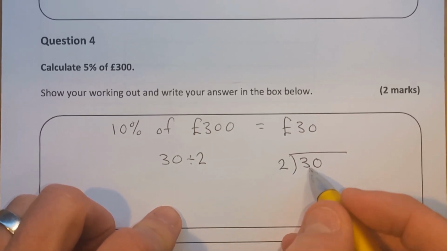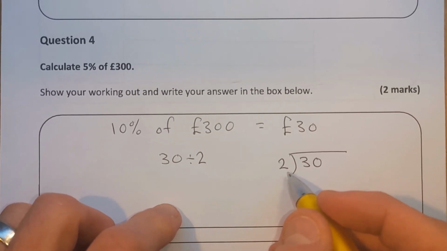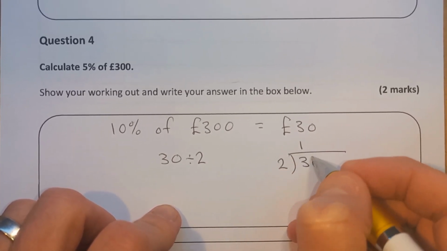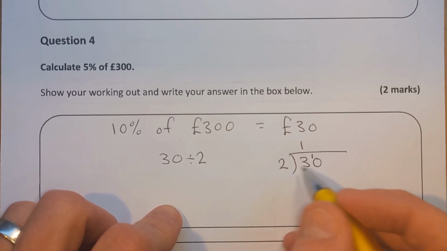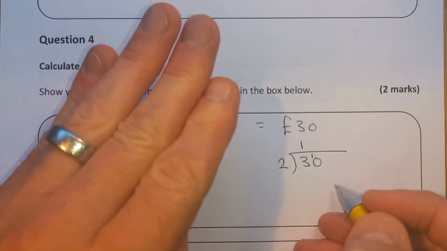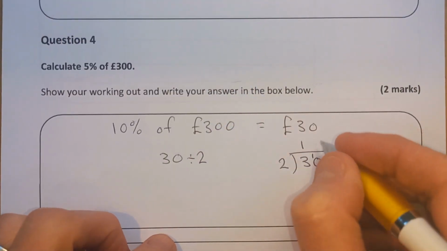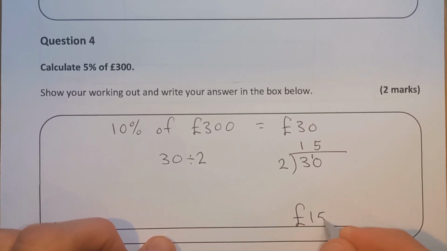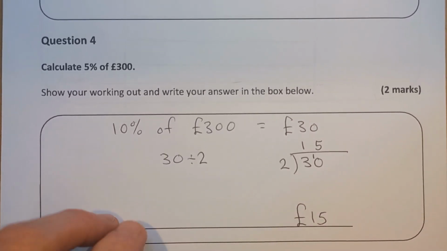Well, just the once. Because if we had 2 2s, it would be 4, it would be too many. So 2 goes into 3 once, with 1 left over. What about 2s into 10? 2, 4, 6, 8, 10. That's 5 times. So our answer is £15.